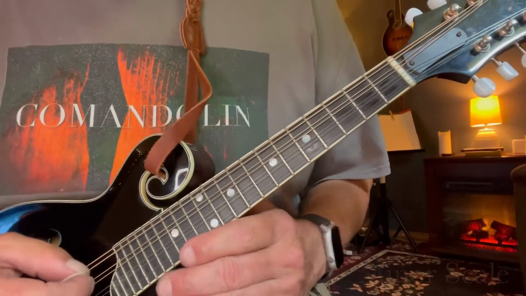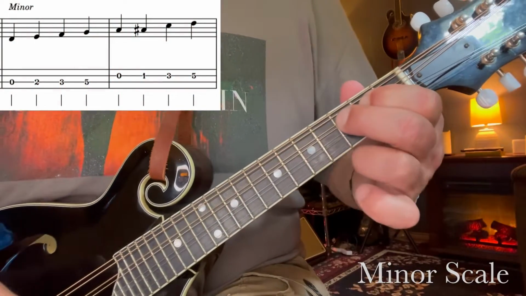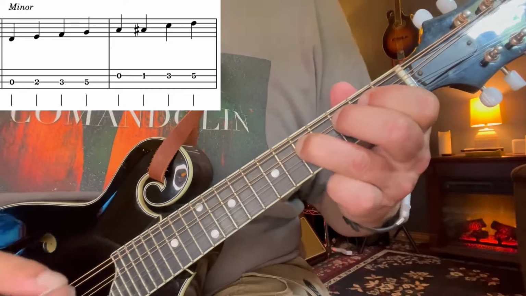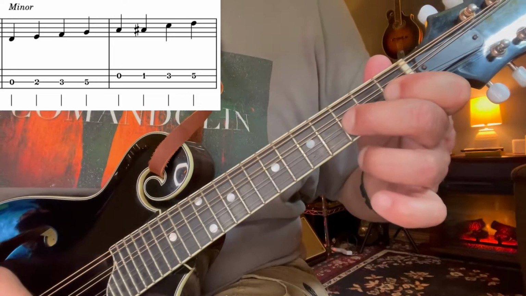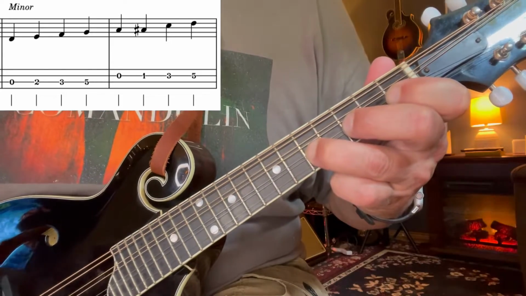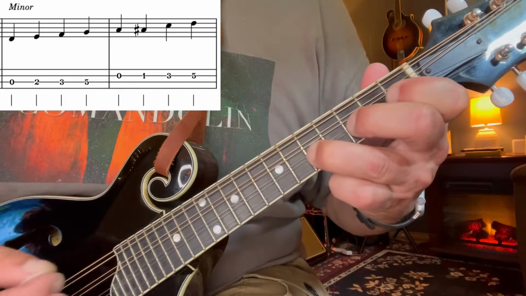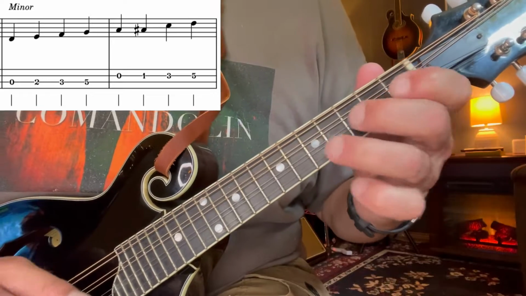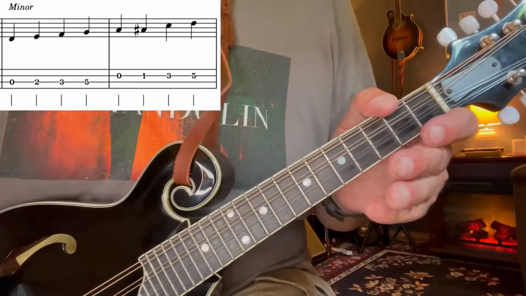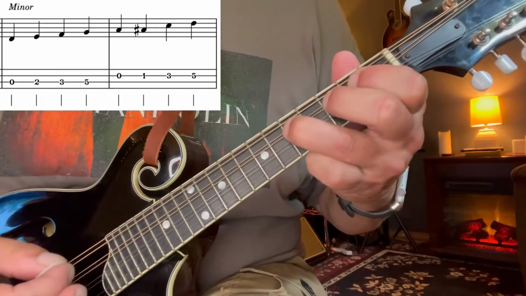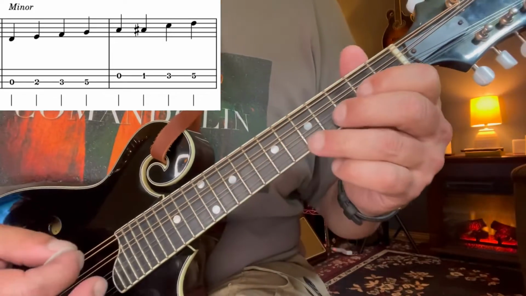Now here's our basic minor scale will be 0, 2, 3, 5. And then on the next string, 0, 1, 3, 5. A melody that jumps out at me here, it's an easy one to remember. Think of Blondie. It's all right here in this minor scale.